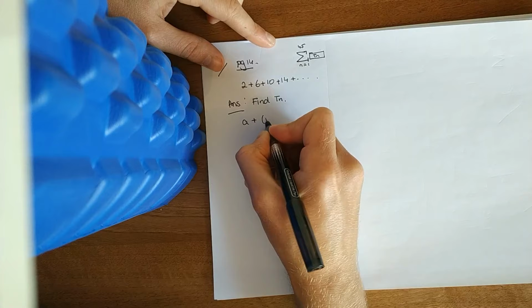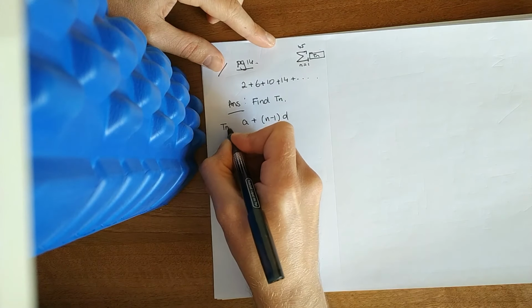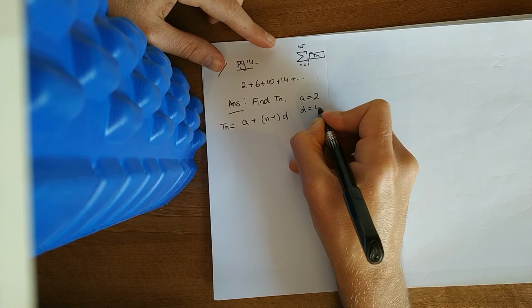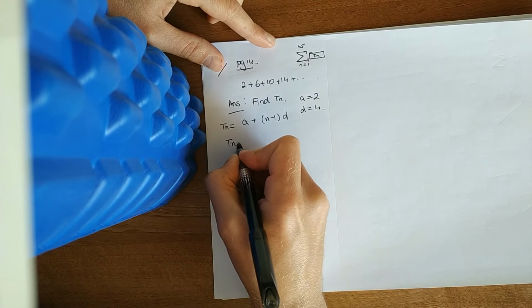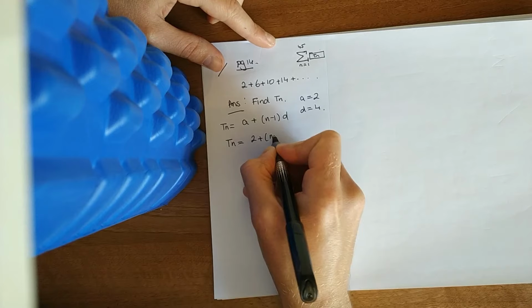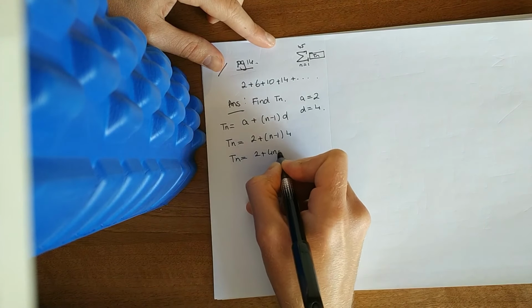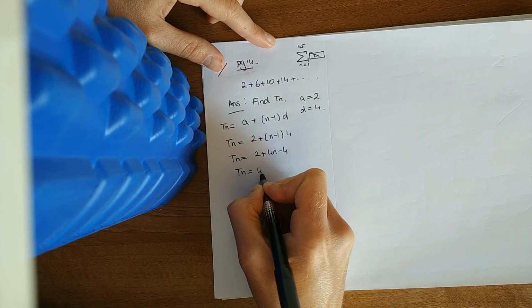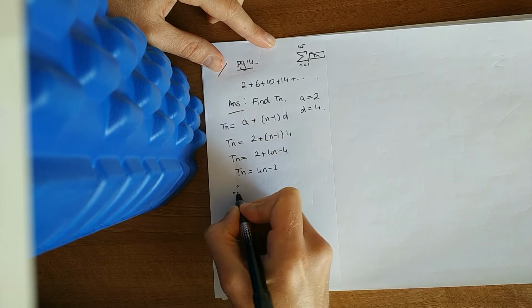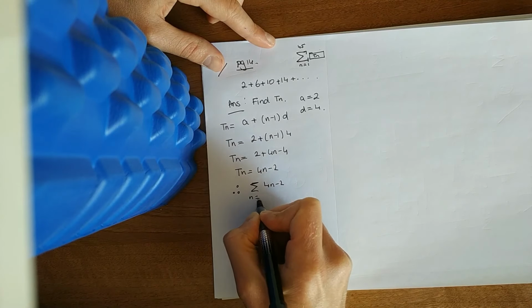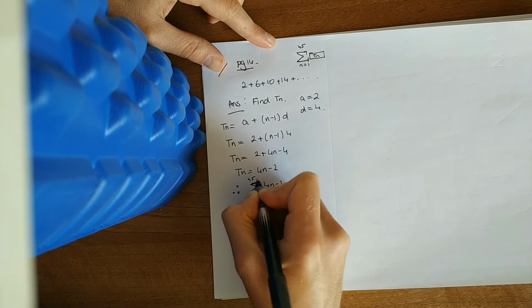So a plus n minus 1 d is my formula. A is the first term, which is 2. D is my common difference, which is 4. So Tn is equal to 2 plus n minus 1 times 4. Tn is equal to 4n minus 2. Therefore, this in sigma notation is 4n minus 2, start at 1, going to 45.